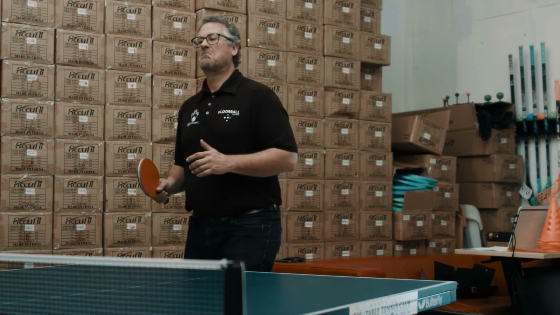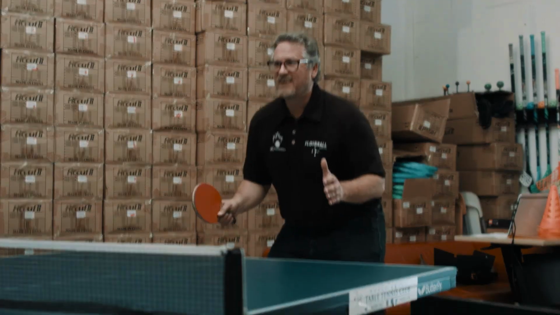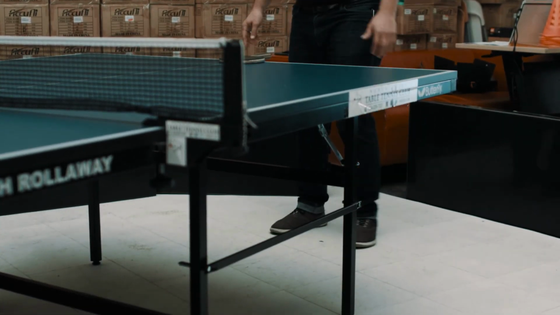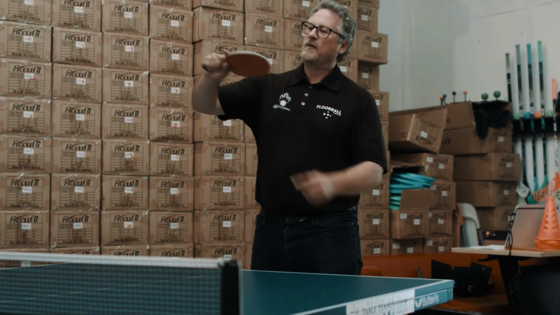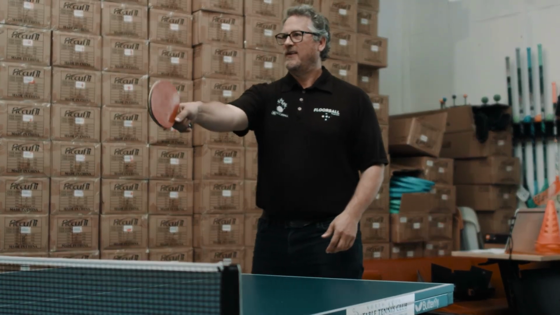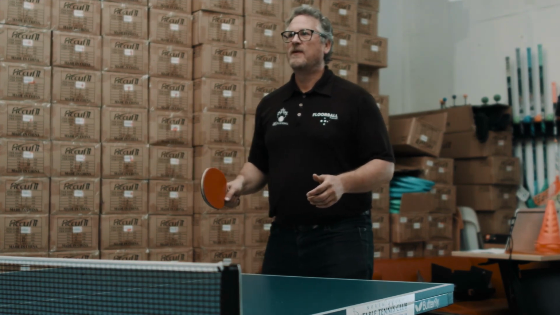Okay. Nice. So, Greg, you want to show me the ready position? Excellent. Yeah. Put the racket down. We'll go from how to hold the racket, which is called the grip. What is the grip called again? Shake hand grip. I want to also talk about the other grip, which is called the pen holder grip.